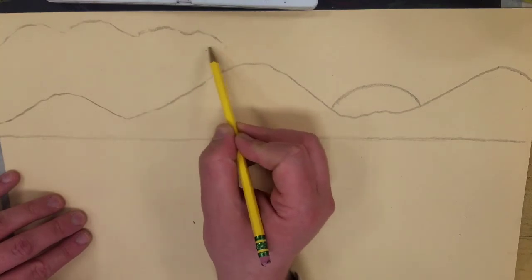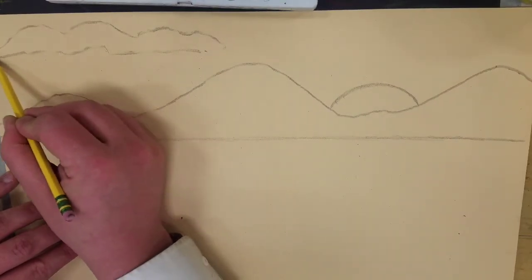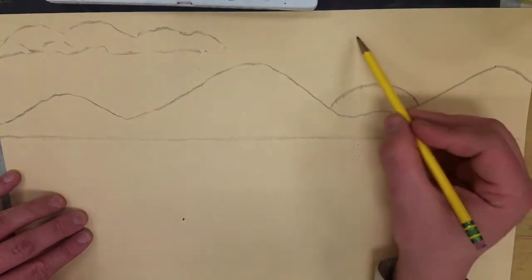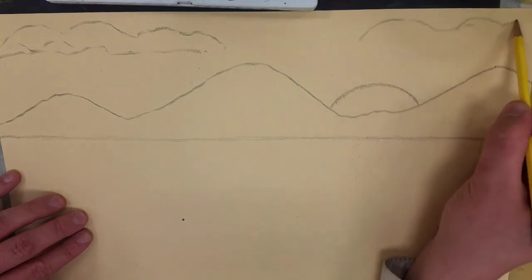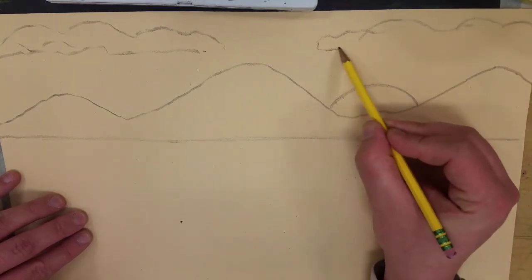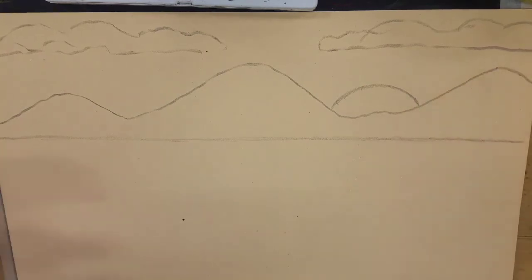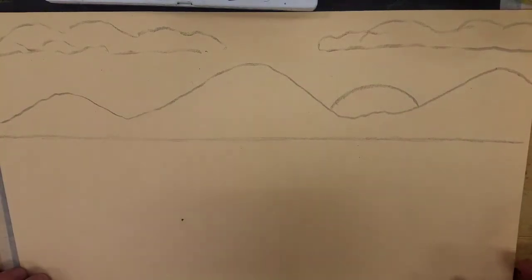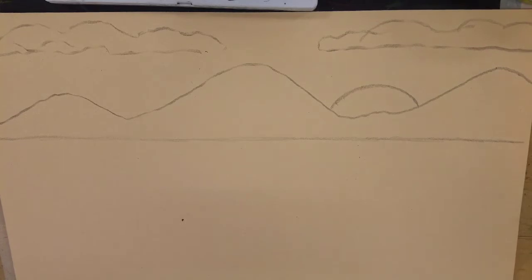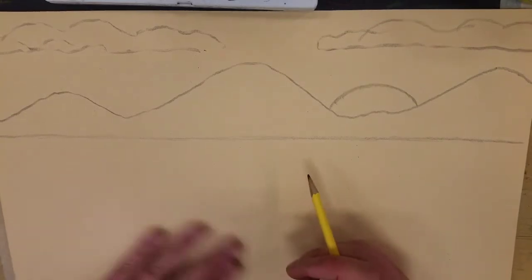A very important word to think about as you fill in your landscape is the word composition. Composition talks about using the entire page. How can I use the entire page effectively so it doesn't look like I just decided to leave some things blank?